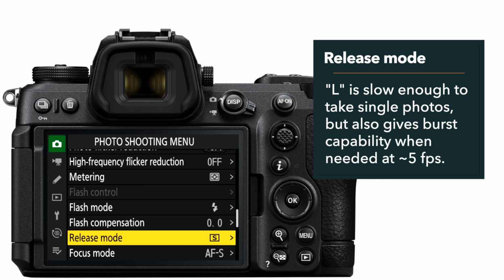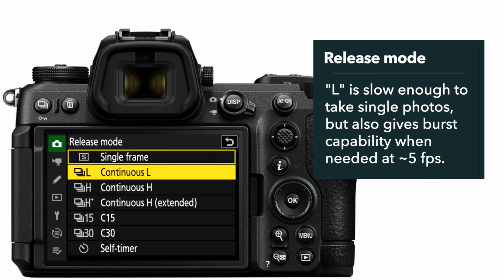Now, for the release mode, which is how many photos the camera will take when you hold the shutter button down, I prefer L, the low speed burst. And that's because when I'm doing travel photography, I could be photographing a landscape one minute or people on the street the next minute. The low speed burst option is slow enough where I can create one single photo during those landscapes. I just tap the shutter button and create that one photo.